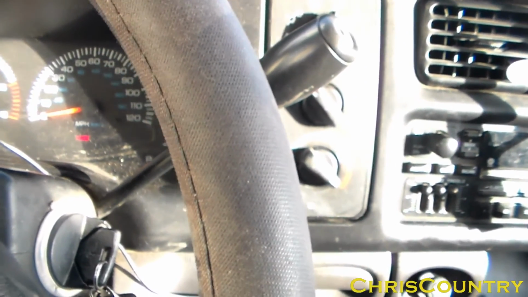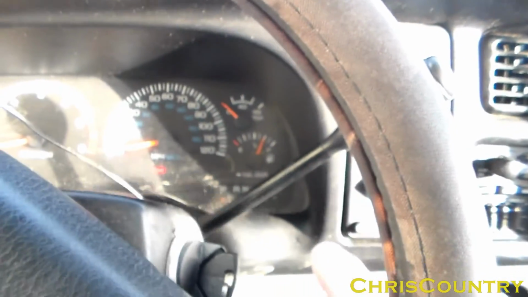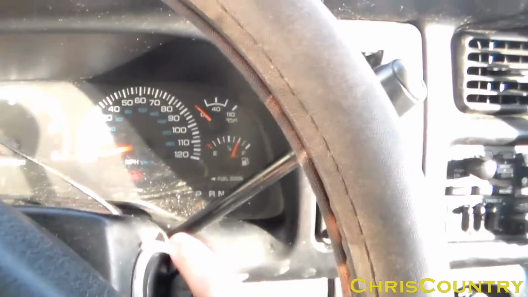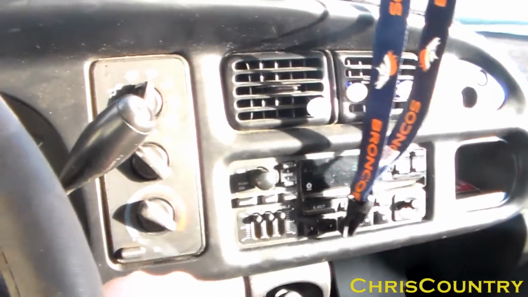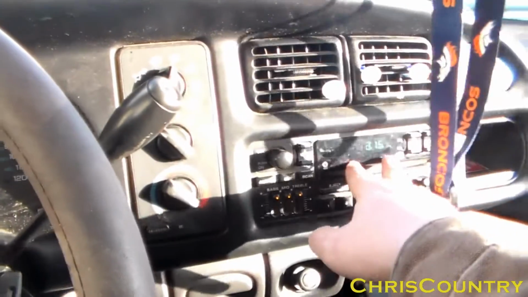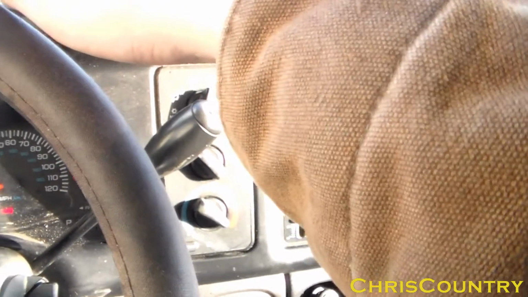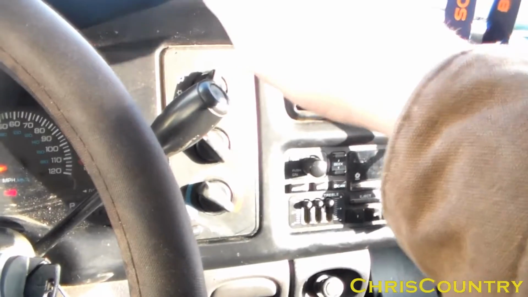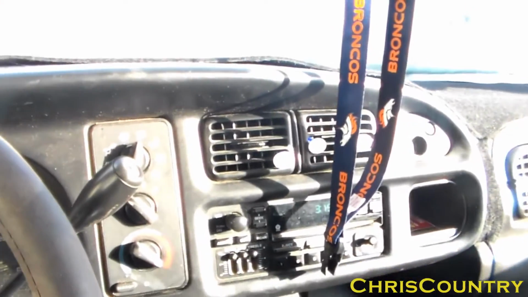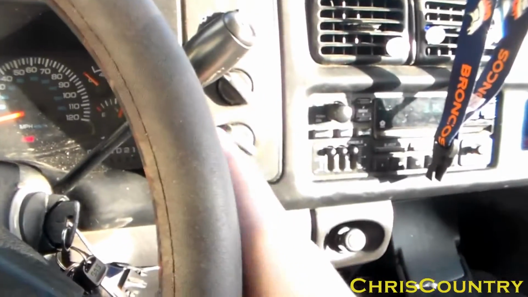Another way to tell if your ignition switch is the culprit is another thing the ignition switch does when you turn the key to crank. You probably won't be able to see it in the light here, but when you turn the key over to crank, the radio is supposed to shut off. The headlights usually stay on. Some vehicles they stay on, some will stay off. But usually your interior lights shut off and things like that.